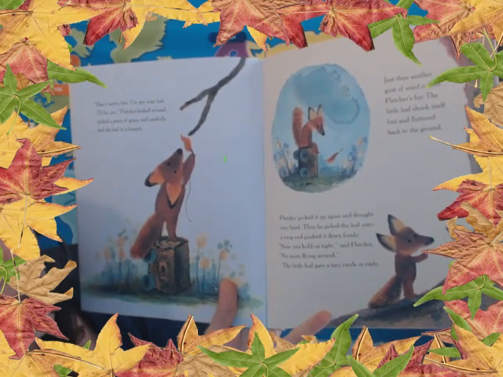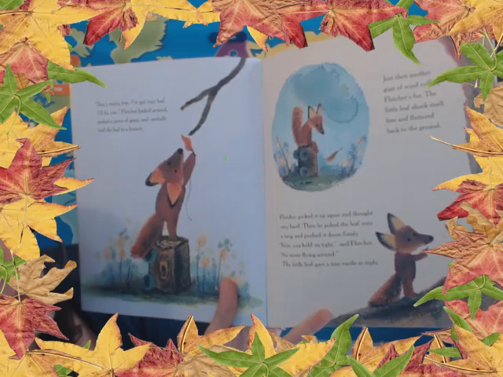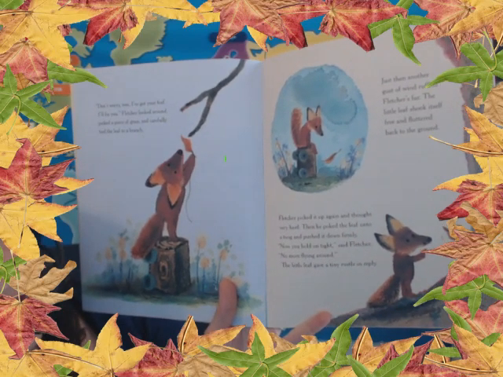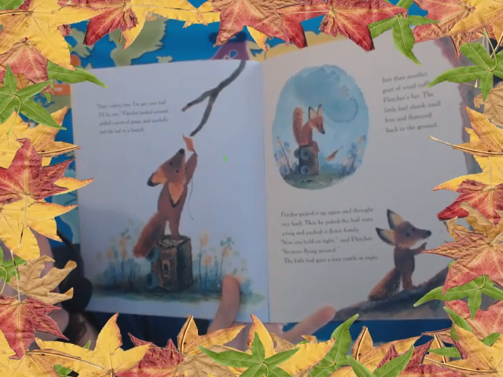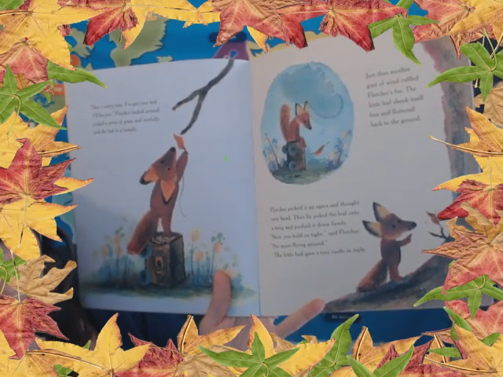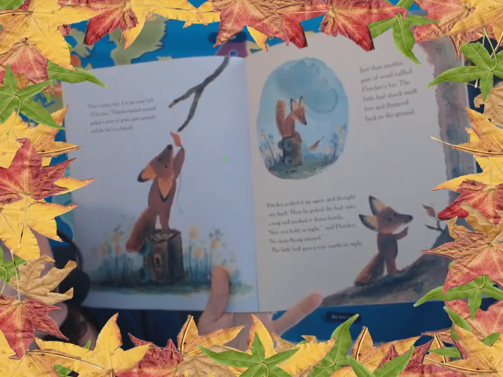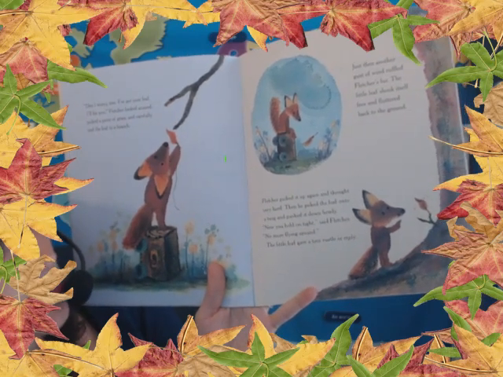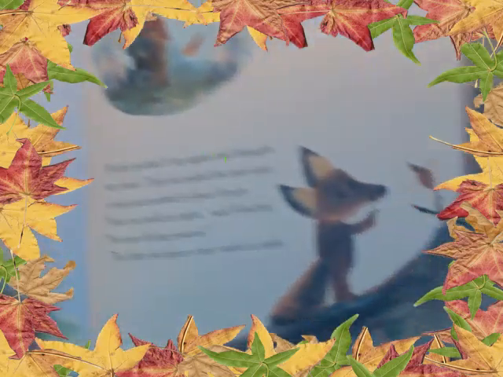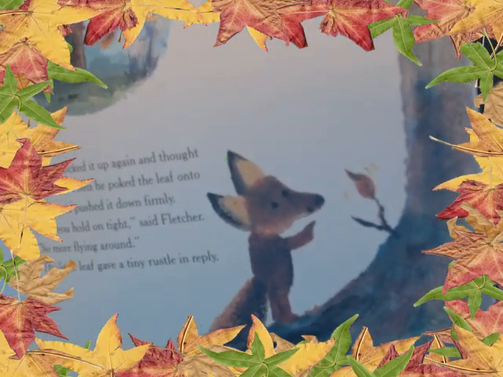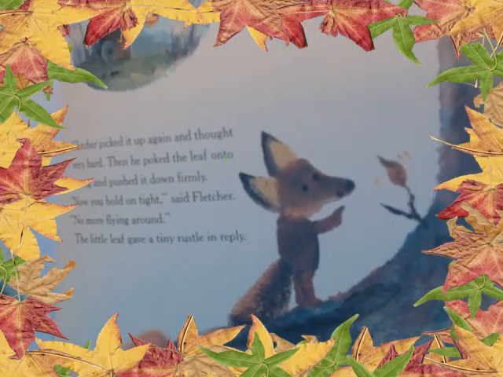Just then, another gust of wind ruffled Fletcher's fur. The little leaf shook itself free and fluttered back to the ground. Fletcher picked it up again and thought very hard. Then he poked the leaf onto a twig and pushed it down firmly. "Now you hold on tight," said Fletcher. "No more flying around." The little leaf gave a tiny rustle in reply. What do you think? Do you think it's going to stay there? I don't think so.